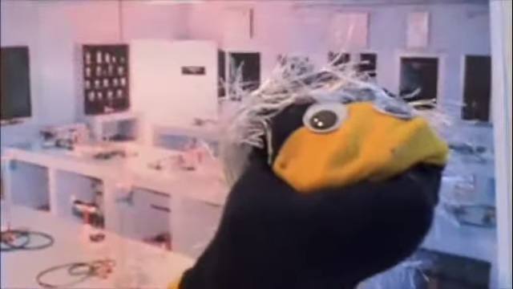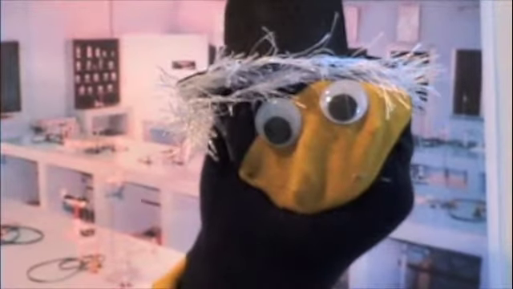I have antennae! So come on down to the genetic engineering lab to get your genes changed. I have skin that sparkles in the sun.